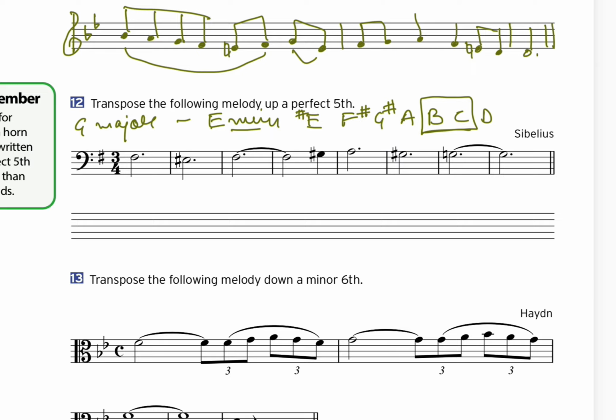And now if we transpose from G major, let's do the transposition over here. So let's start from, we have to go up, right? So G, A, B, C and D. So let's check. There are 7. So 1, 2, 3, 4, 5, 6, 7.